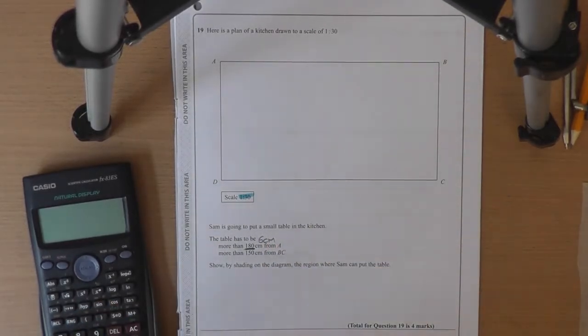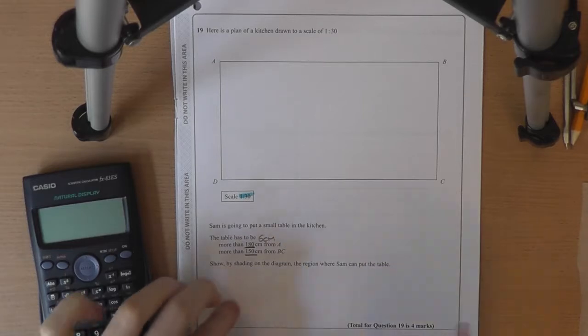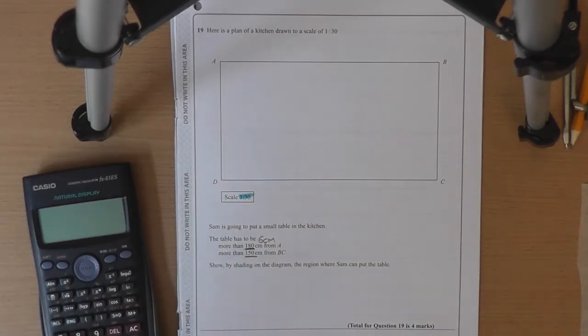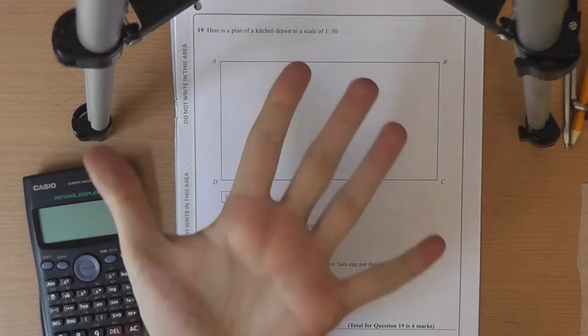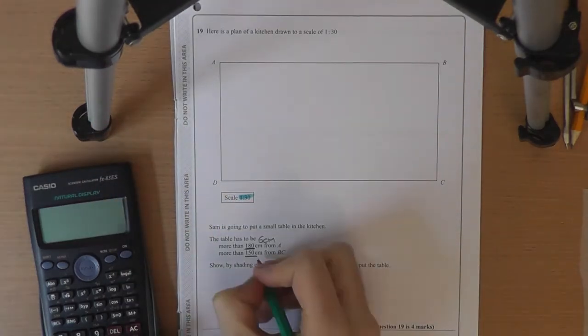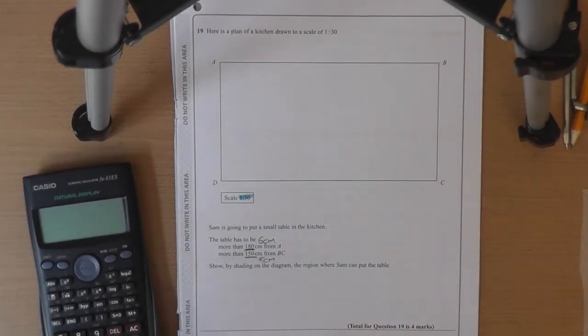And for the second instruction, we need to mark 150 centimetres from BC. Whatever we're drawing, it's going to be something to do with 150: 30, 60, 90, 120, 150. 5 centimetres on the diagram. So whatever we're drawing is something to do with 6 centimetres for the first and something to do with 5 centimetres for the second.